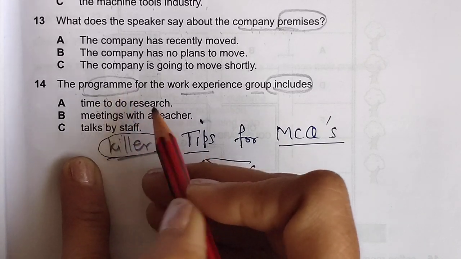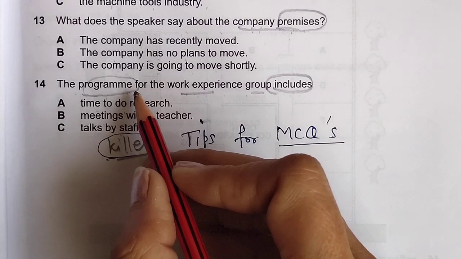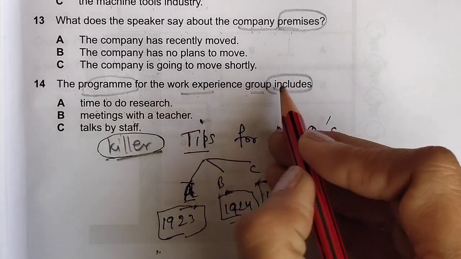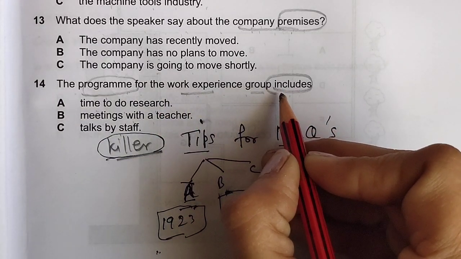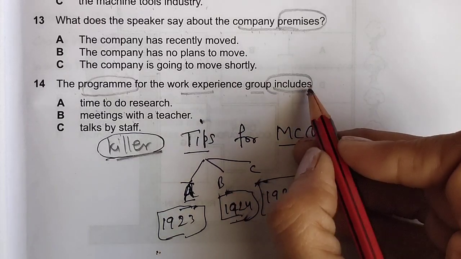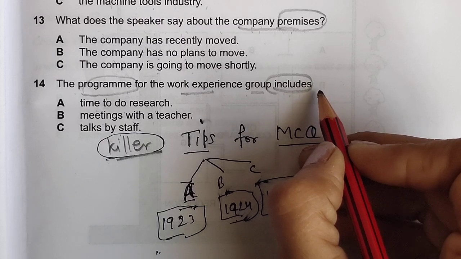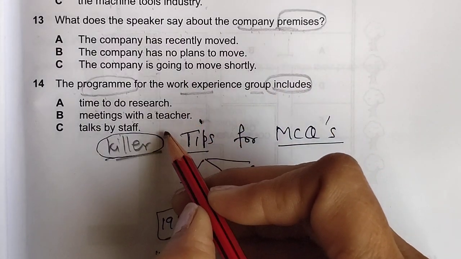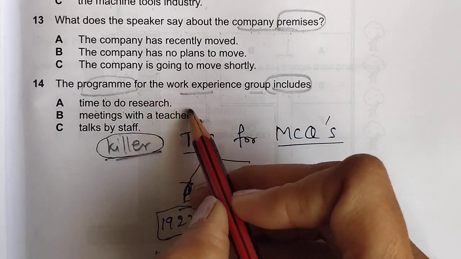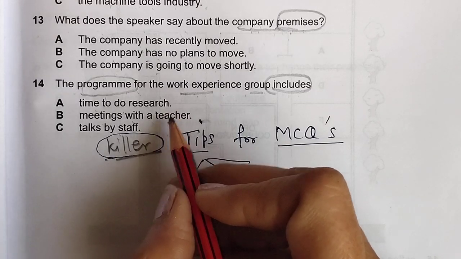So in a program, suppose we have joined a computer course. The course includes some chapters, some theory, and some practical things. So he is asking what things are included in this program, the work experience group. You just have to listen to the audio and find the answer.